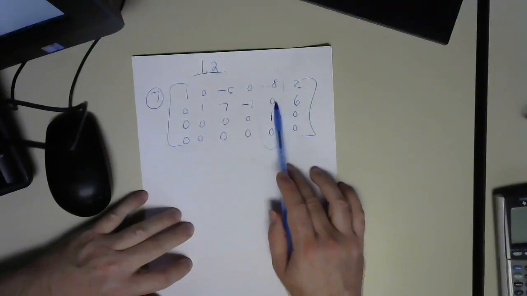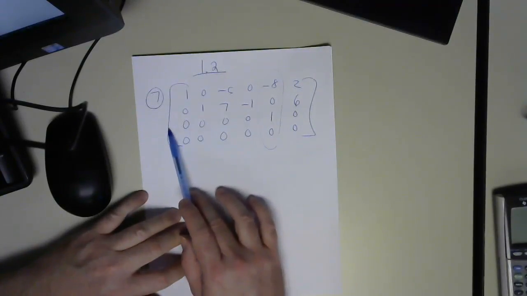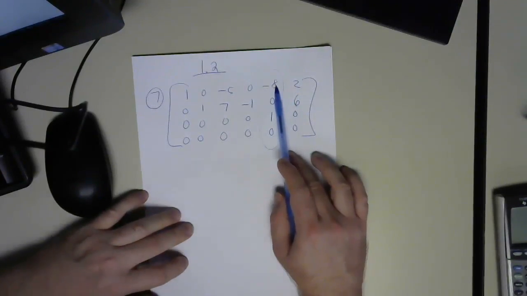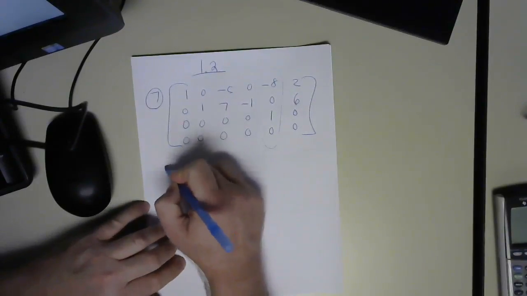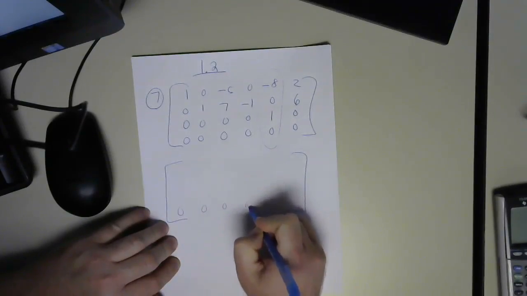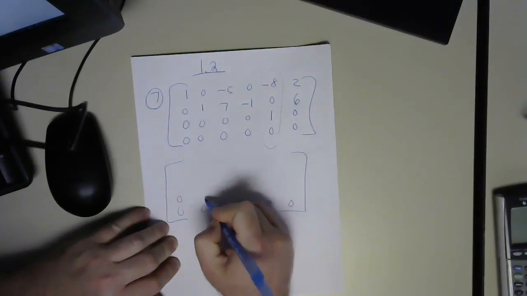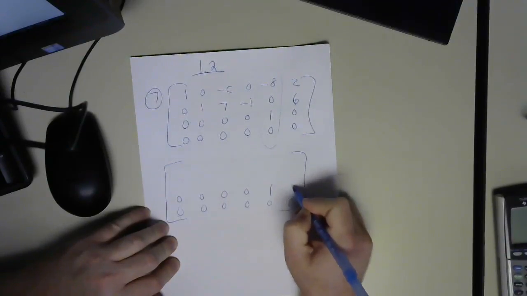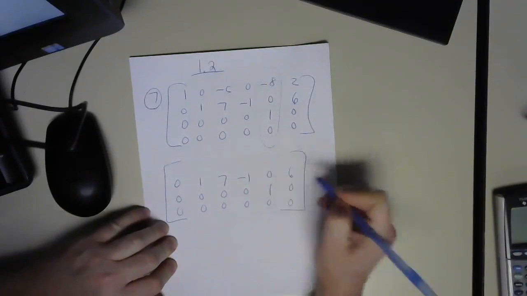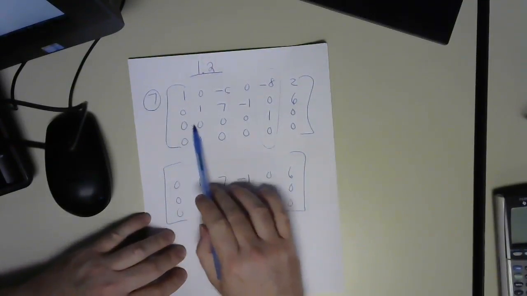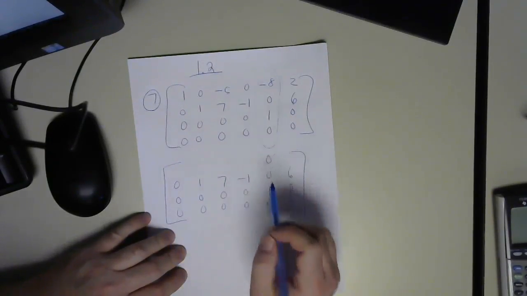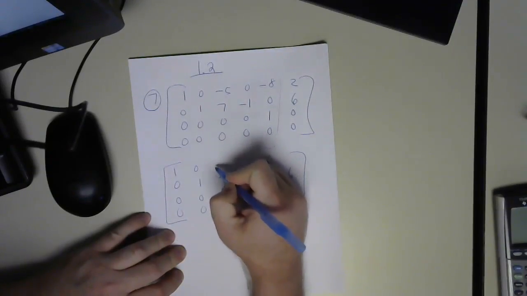Okay, so it looks like we want to recopy the last 3 rows and then maybe multiply row 3 by 8 and add it to the first row to change that into a 0. That'll put it in reduced echelon form. So let's do that. I'll leave the last 3 rows the same. Okay, now remember, we're going to multiply row 3 by 8 and add it to that. So that'll automatically make that a 0. But it won't change any of the first 4 elements of that first row.